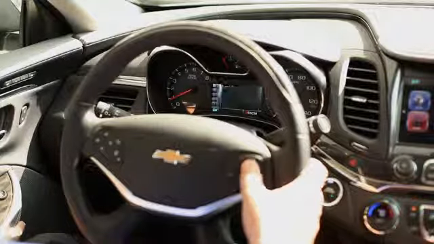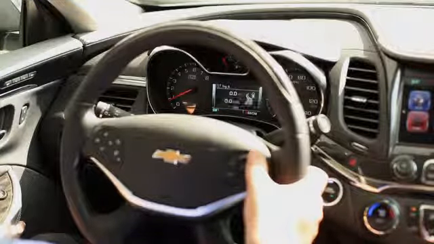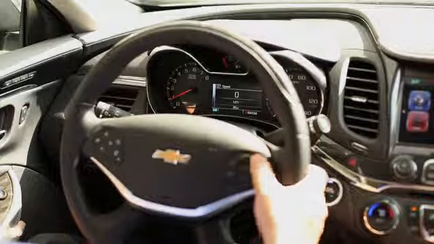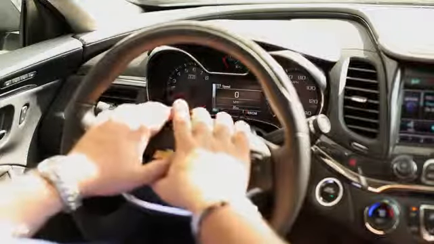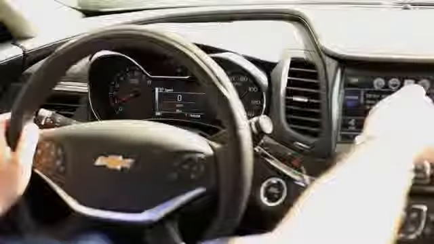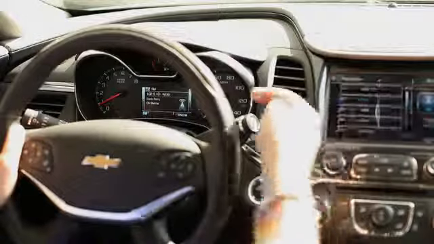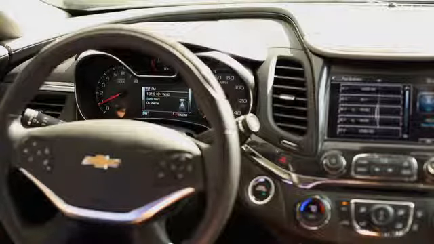Now one other thing I can do, and now I'm going to go back to info. I'm going to put up a digital speedometer. Now let's say I'm driving and I'm listening to the radio and I want to get my radio up here very quickly. One way I can do so is by touching the screen, the 8-inch screen, and swiping it over, and now my radio is in my driver information.